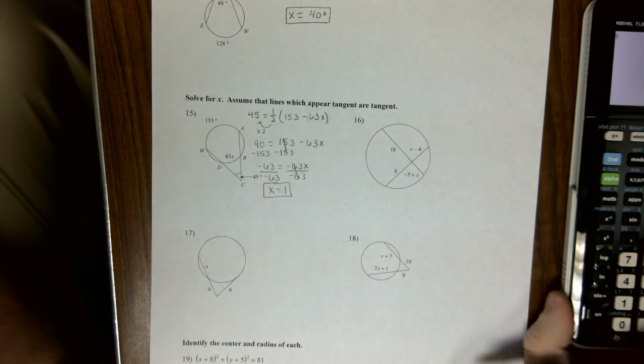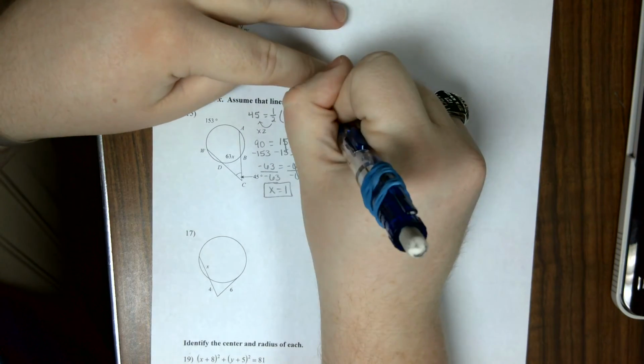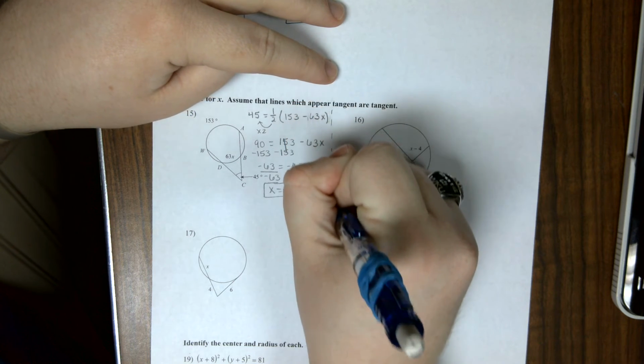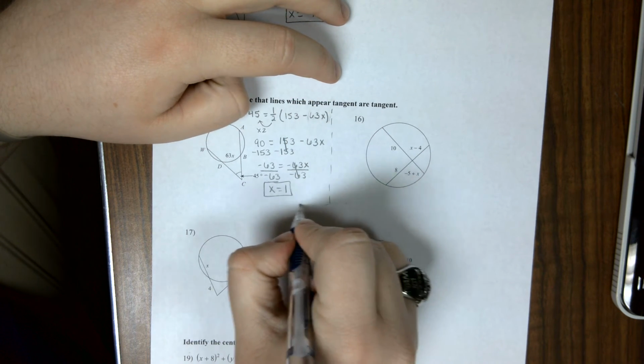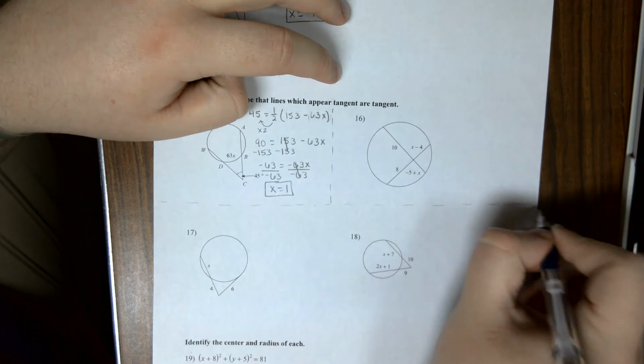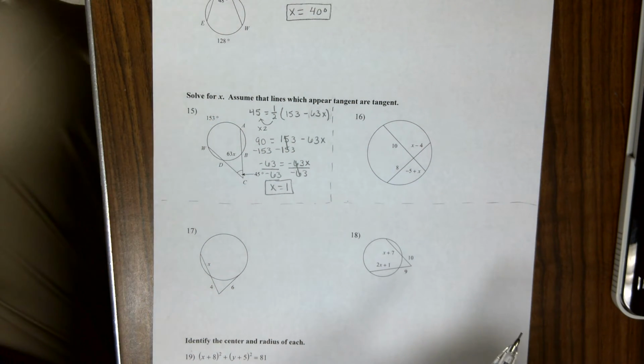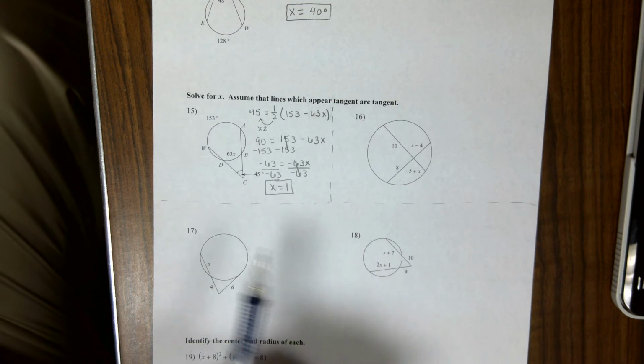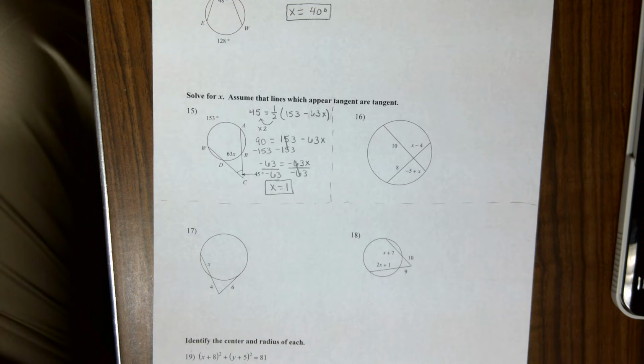Now we have segments in a circle. So let me kind of divide this out. Okay, so now we have a segment in a circle. And I still like to color code these.